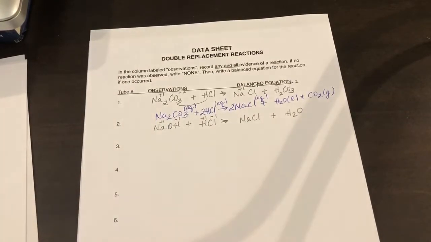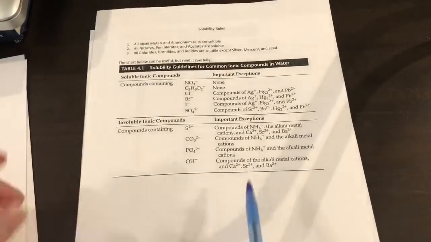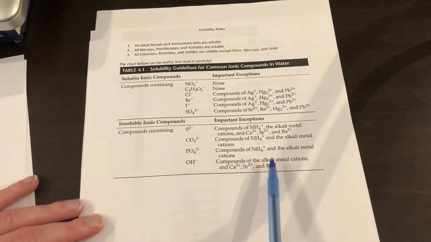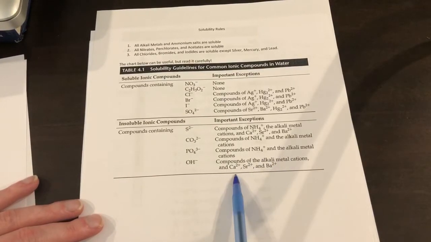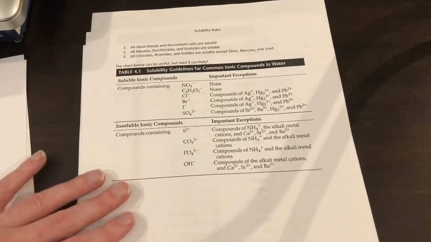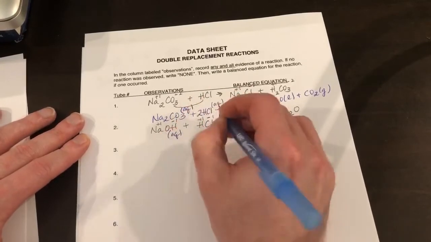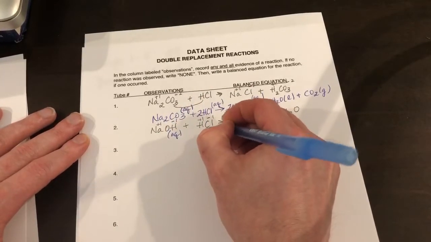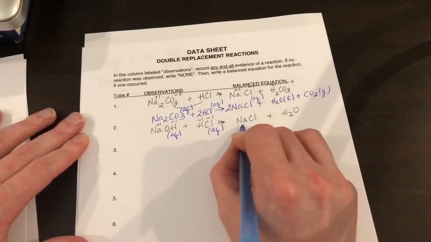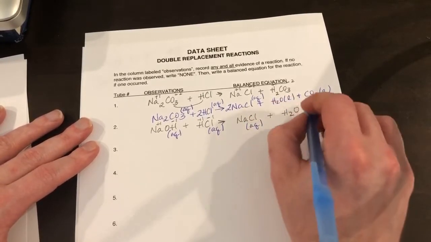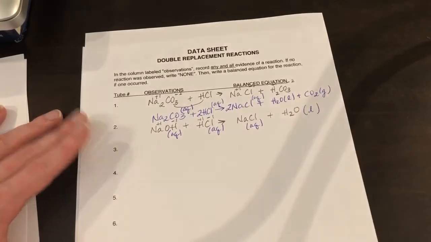Rules for hydroxides. All hydroxides are insoluble except for group 1, calcium, strontium, barium. Sodium falls into that exception, so it's soluble. Hydrochloric acid is soluble. All compounds containing chloride are soluble except for silver, mercury, lead, and we're going to form liquid water out of that.